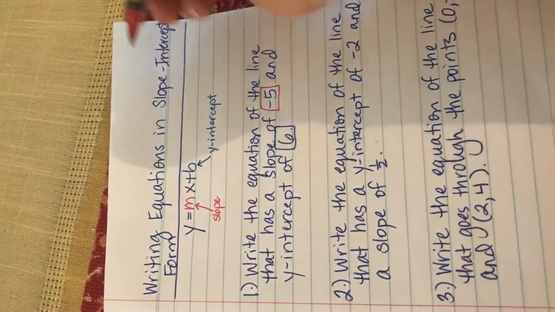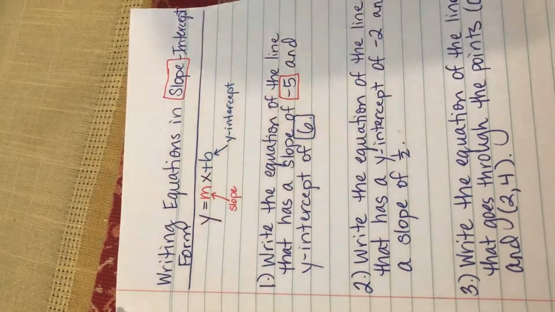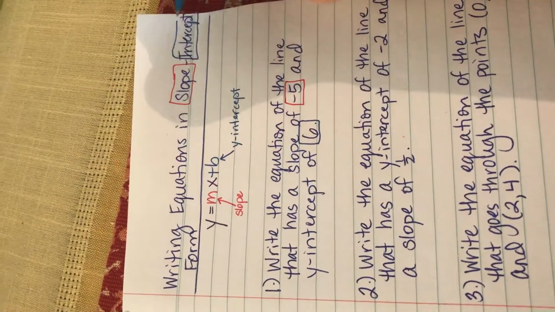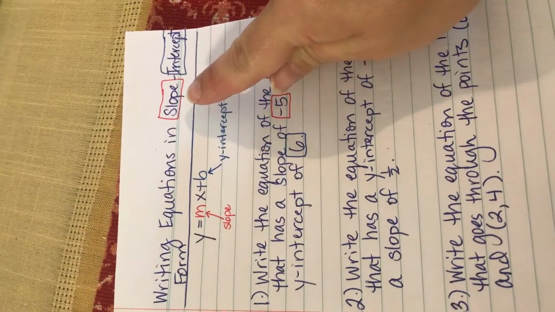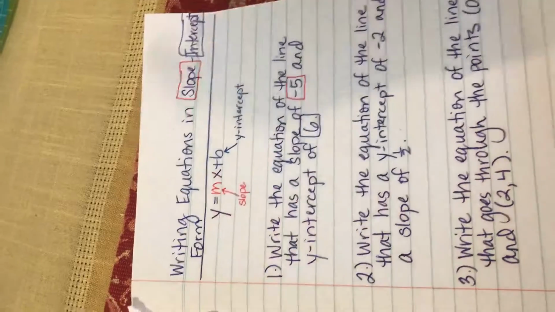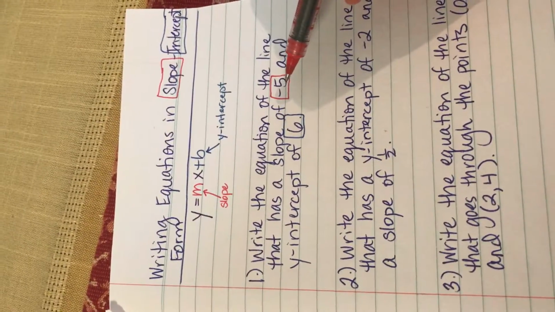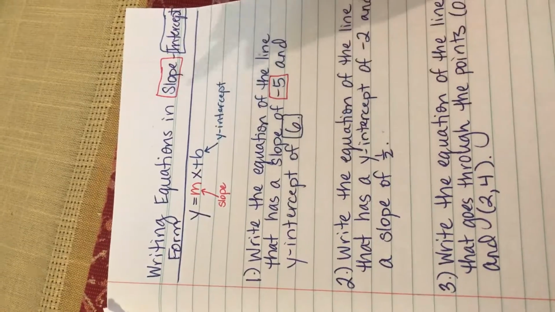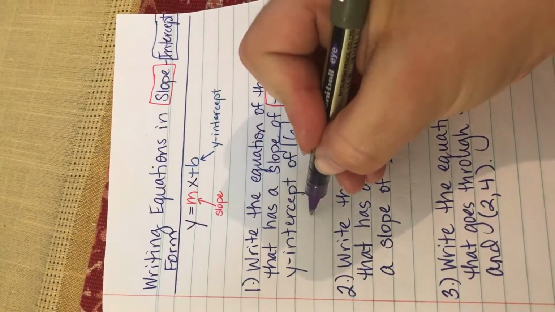Because my equation is called slope-intercept form, this equation requires that I have the slope and the y-intercept. The slope and the y-intercept. So this question already gives me the number for the slope and the number for the y-intercept. So I can really easily write the equation of this line.